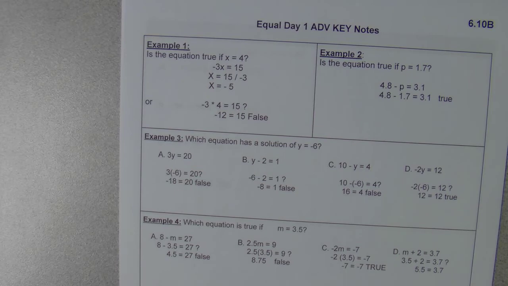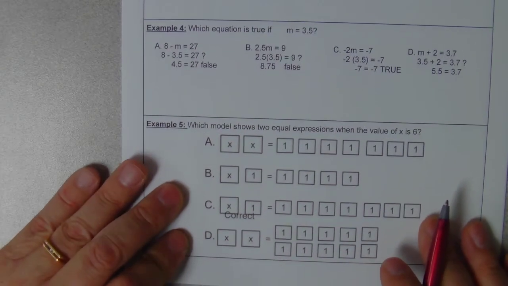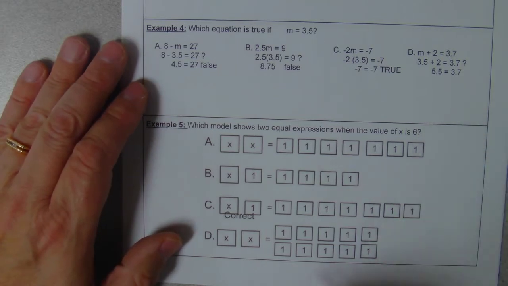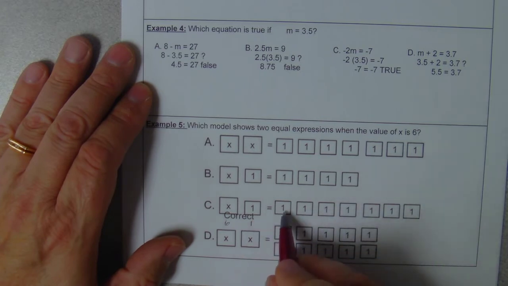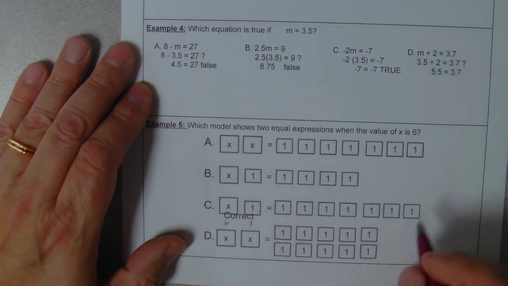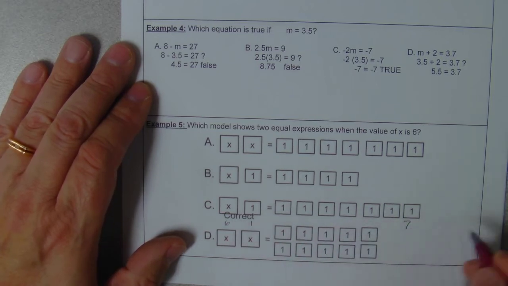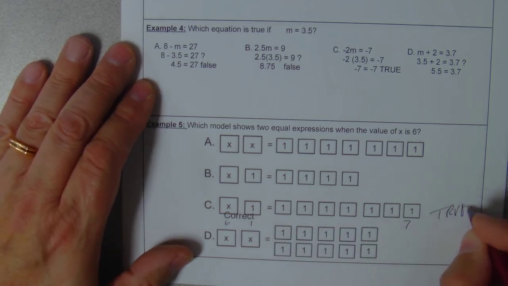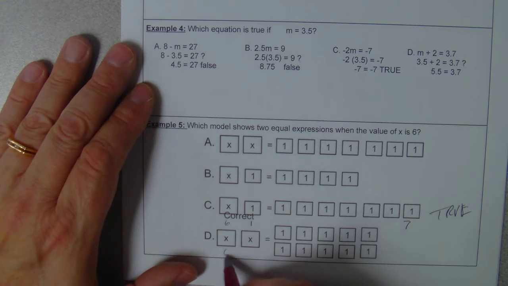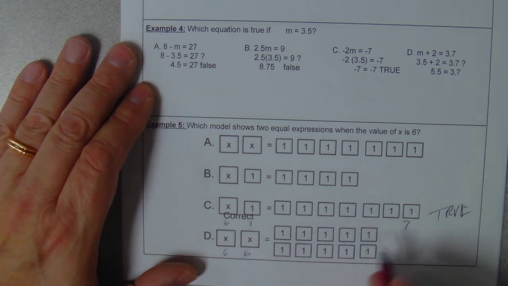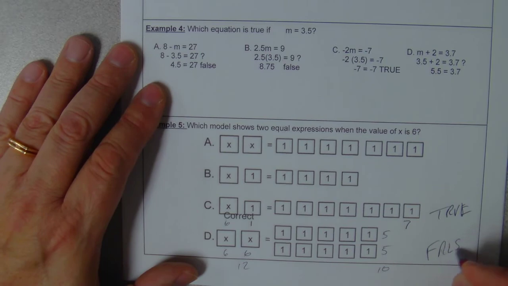And down here, the key thing to note is when you're substituting 6 in for x, this becomes 6 and 1, and you count up 1, 2, 3, 4, 5, 6, 7. 6 and 1 is 7, so this one's true. The other ones have their problems of being false. This one down here, 6 and 6. The number up here is 5. The number here is 5. So the total is 10. So 12 and 10 don't equal, and so that one's false.